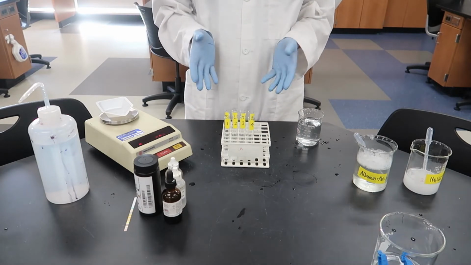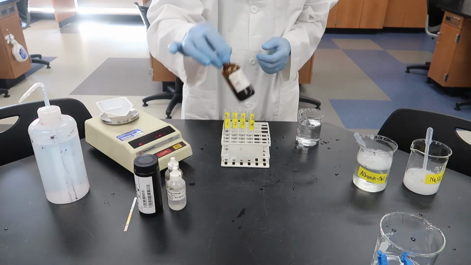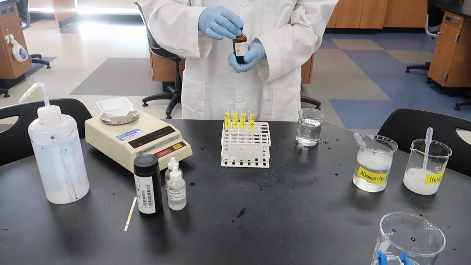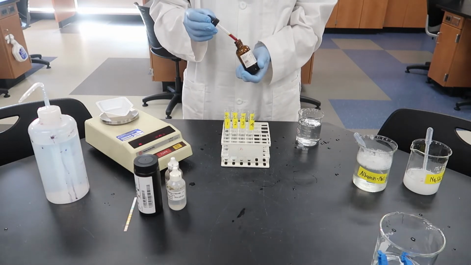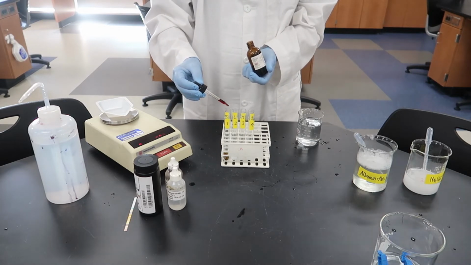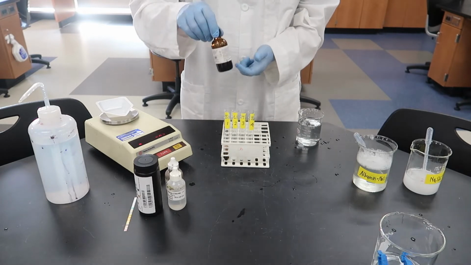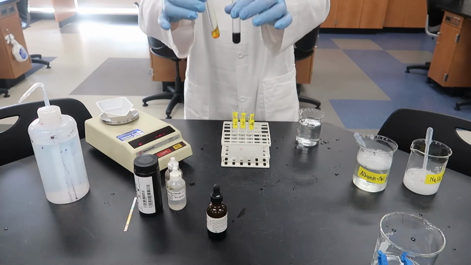Alright, so our first tube we're going to test with iodine. We're going to do that for test tube 1 and test tube 5. You may want to follow along in the data section of your lab manual where you can write down what we're doing and record the results. Okay, and so I've just added a couple of drops to each of those. We don't have to do anything special. All we need to do is add them and look.